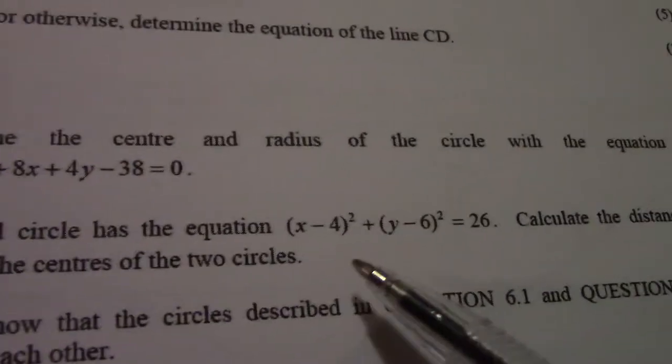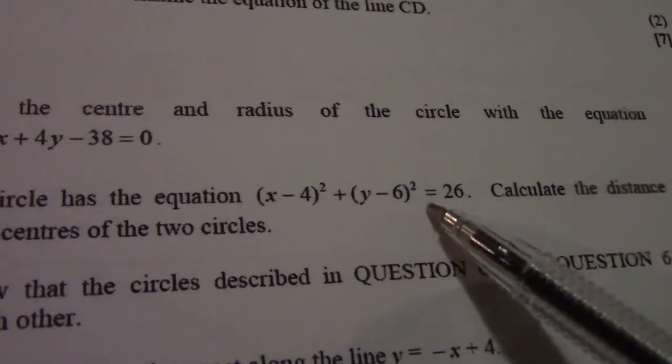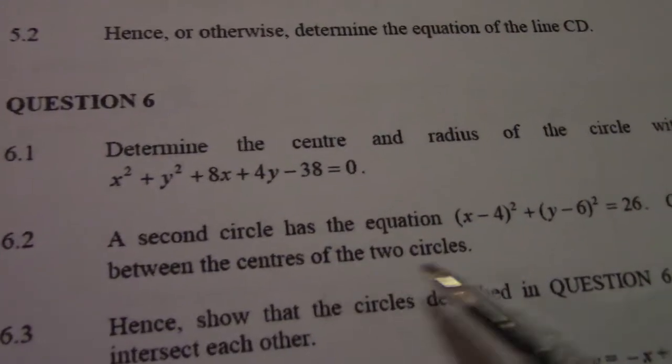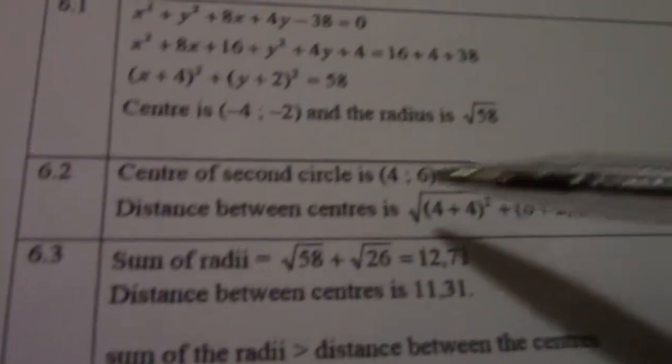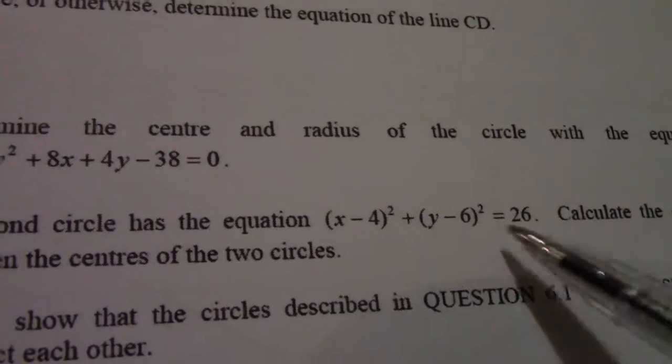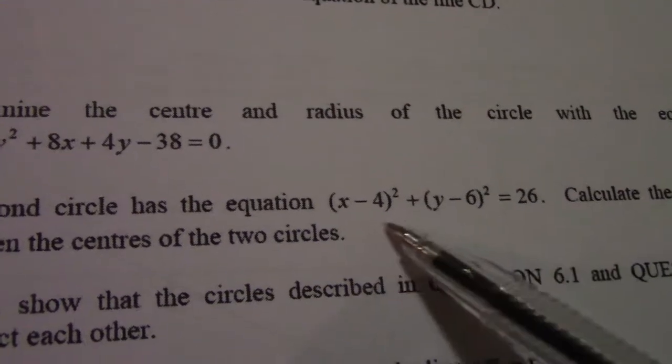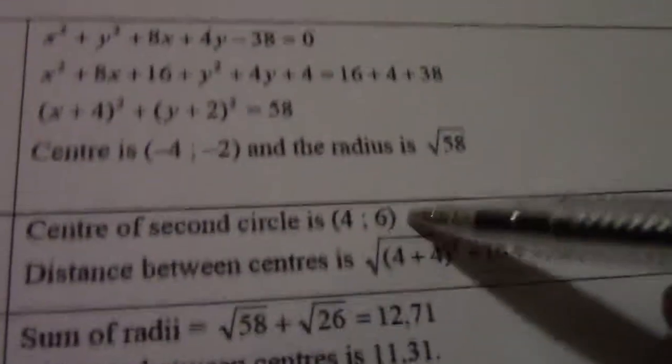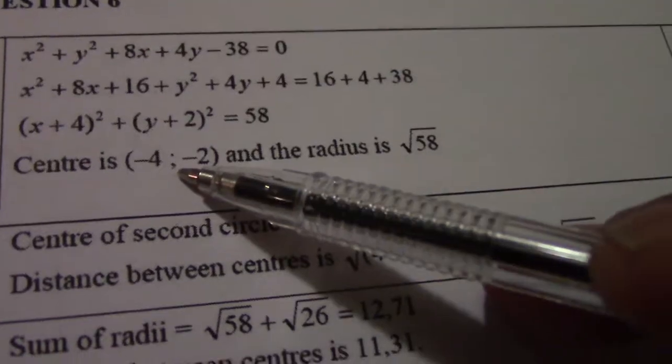Right, question 2. A second circle has equation x minus 4 squared plus y minus 6 squared equal 26. Calculate the distance between the centers of the two circles. Right, so from that equation I should see my center is 4 and 6. You see there, my center there is 4 and 6. So those two give me my center. So I have my center 4 and 6 and they have a center minus 4, minus 2.